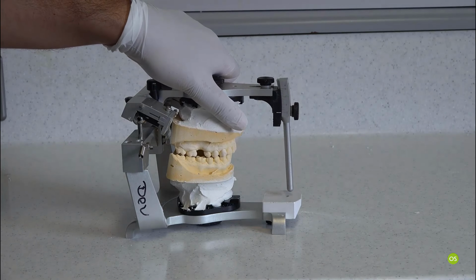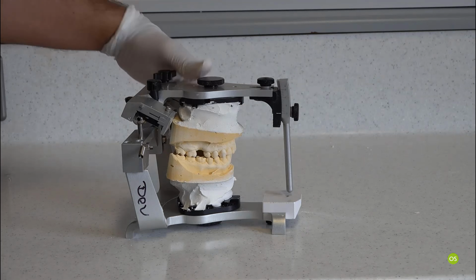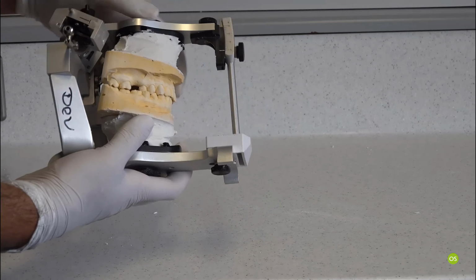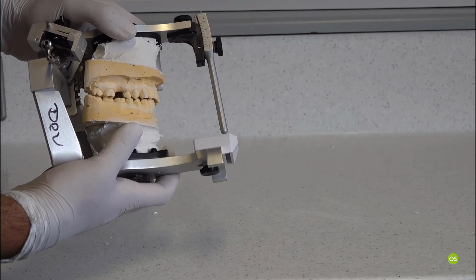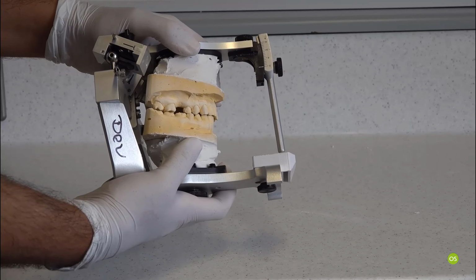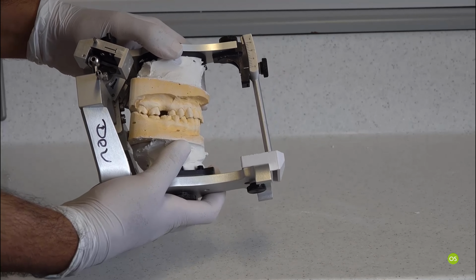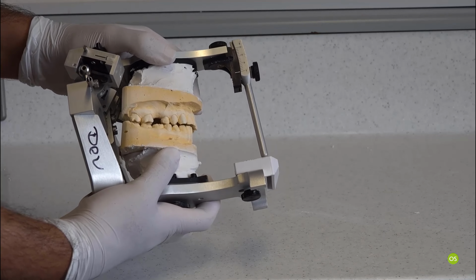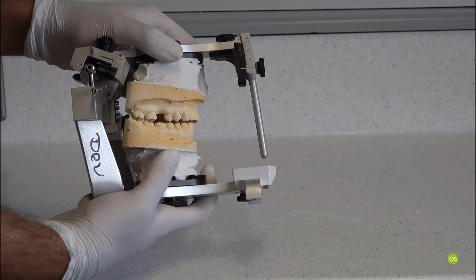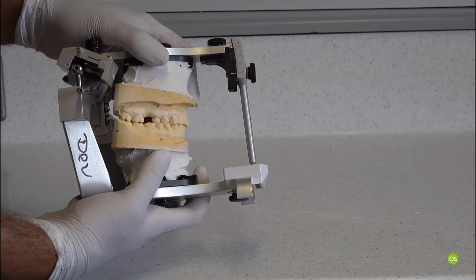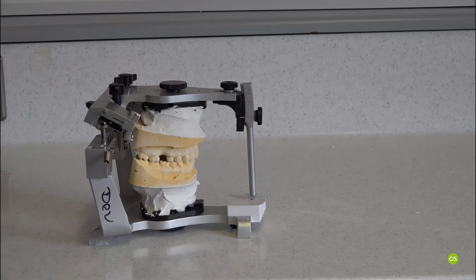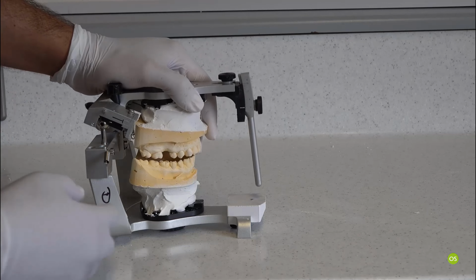Once that's done, what you can do is you can start assessing the model by holding it and trying to put them in ICP. And the way you do that, you will be able to see the slide, and you can see here how the jaw moves and slides forward, and you can assess the amount of slide, and how much slide is happening.